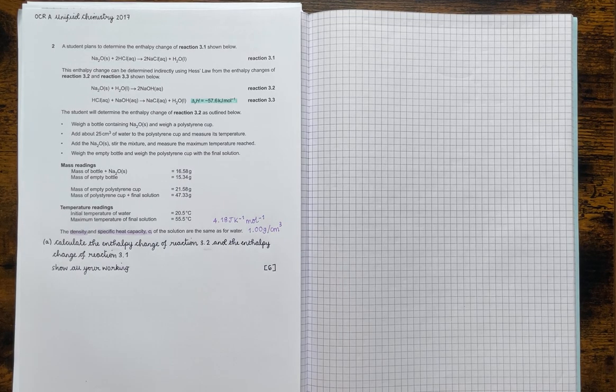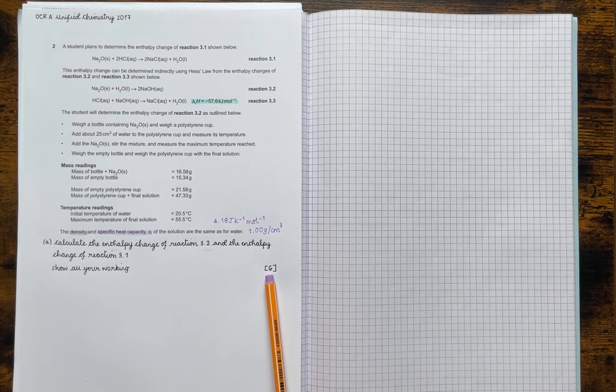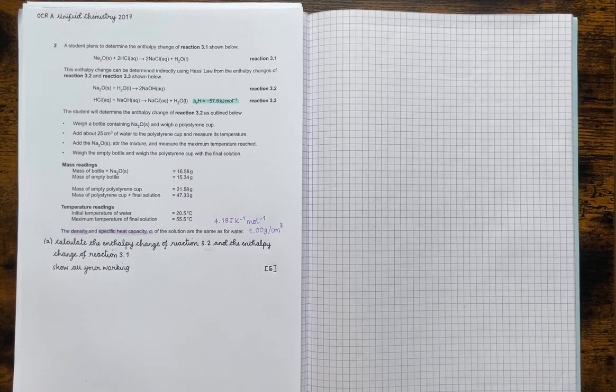Okay, so the first thing that I did when I was doing this question is I started by constructing the cycle. Now that isn't necessarily how you have to start this question. It is worth 6 marks and it is one of those levelled markers where you need to pick up all of the marks in each stage in order to essentially get 5 or 6 marks for the question.